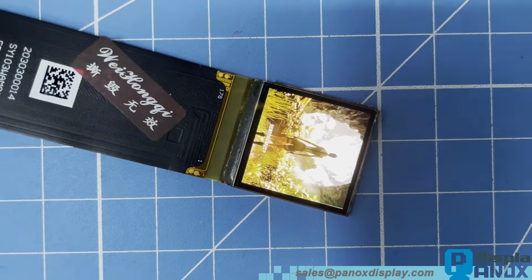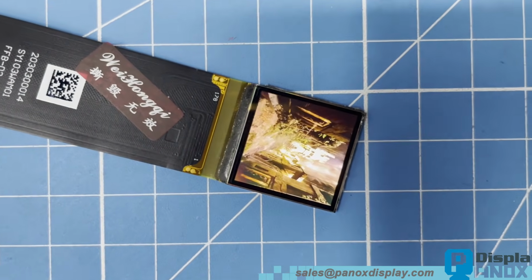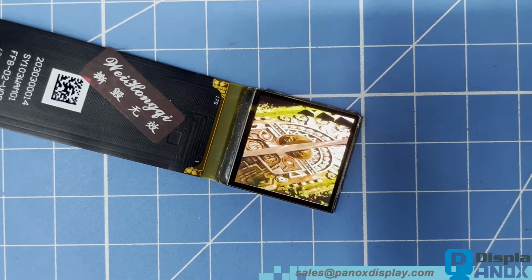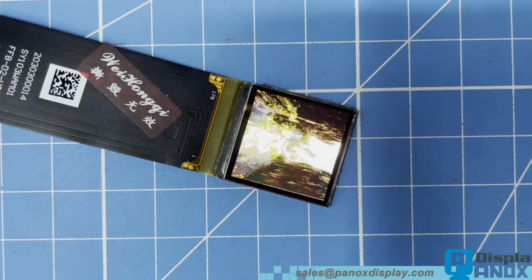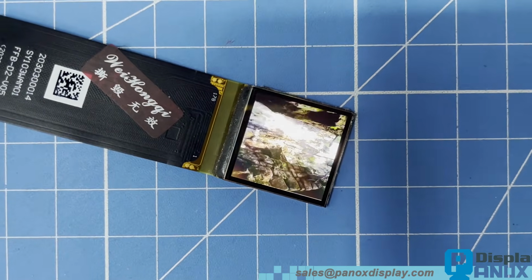Now let's talk about the interface. This is where things get critical. This display uses a MIPI DSI interface supporting 1 or 2 ports, with each port running 4 lanes at a single-lane data rate of 1 gigabit per second.